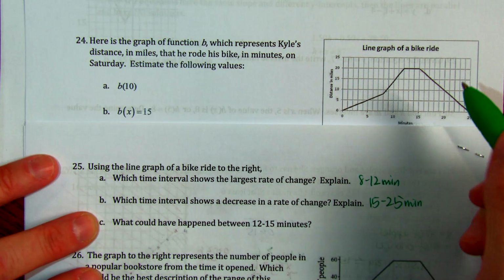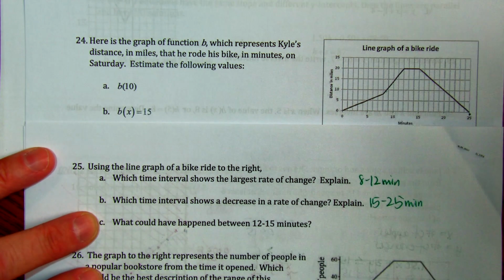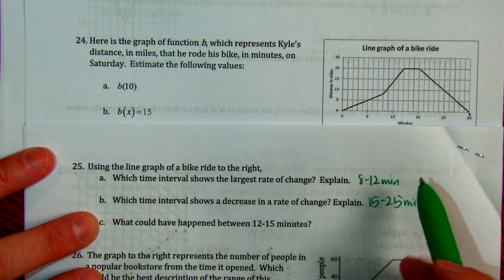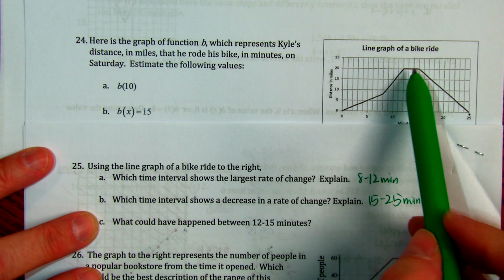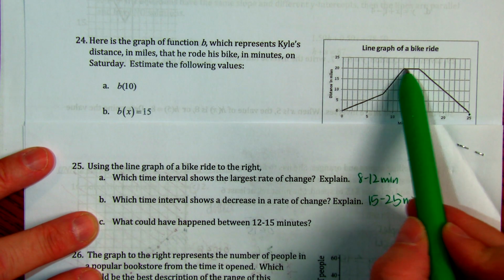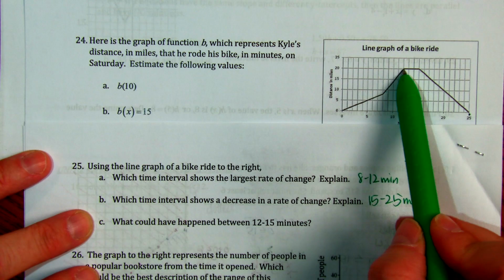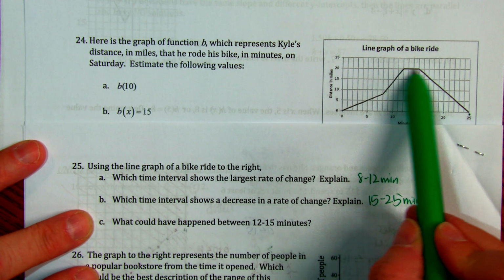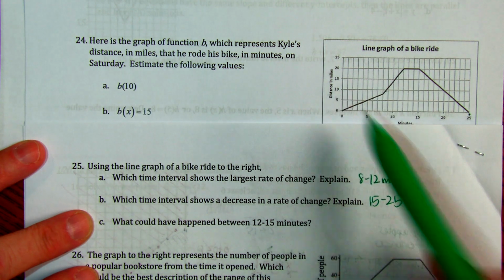What could have happened between 12 to 15 minutes? So what could have happened, we're thinking of like in relation to the situation. Well, we know there's no miles, so maybe he wrecked, maybe he stopped to enjoy the scenery, but he was not moving because his bike was not changing in a distance.